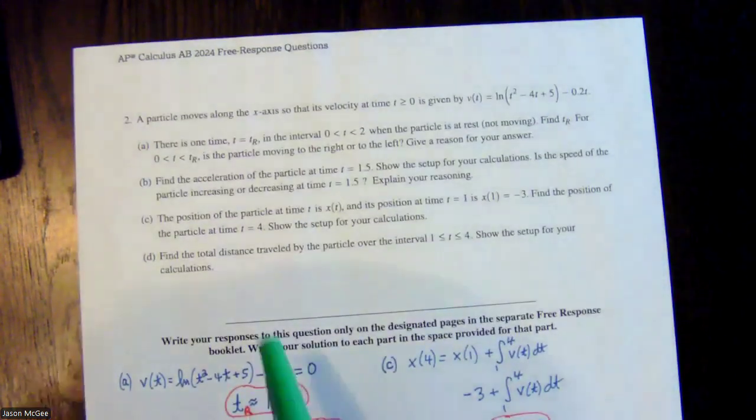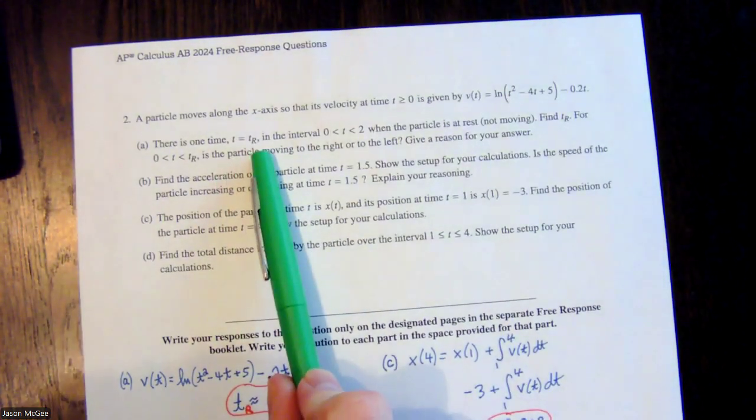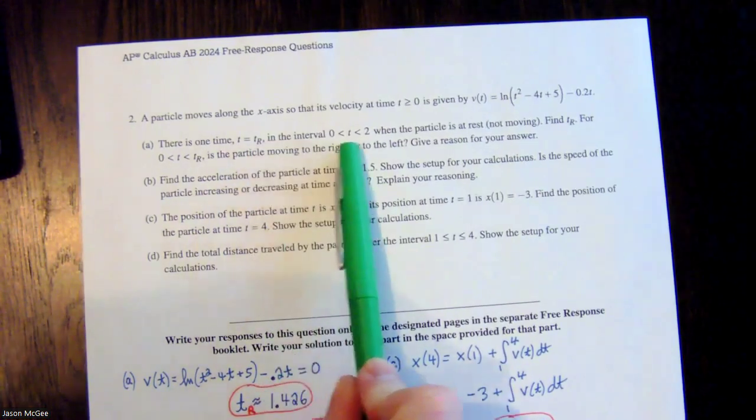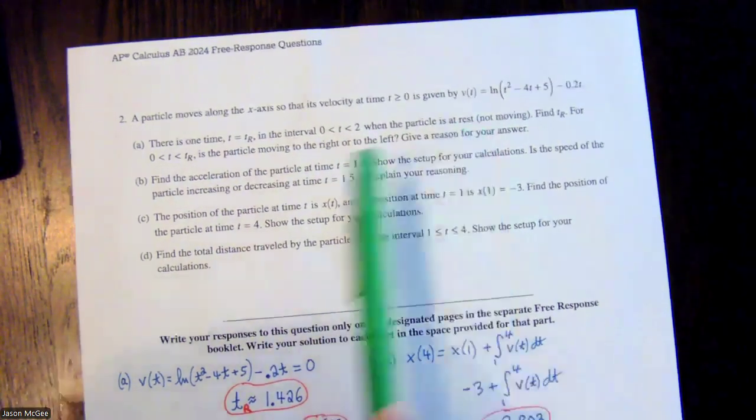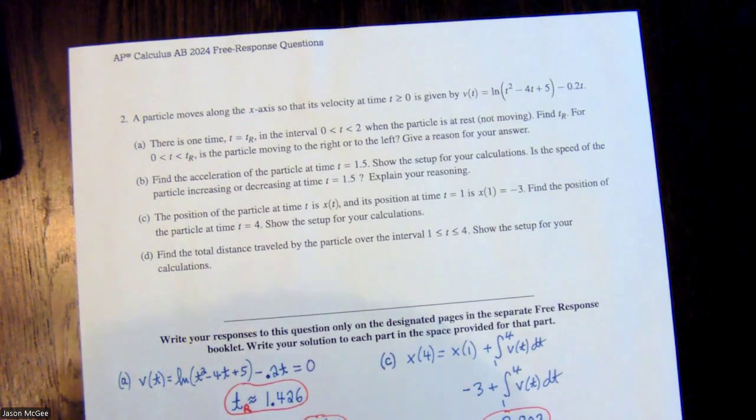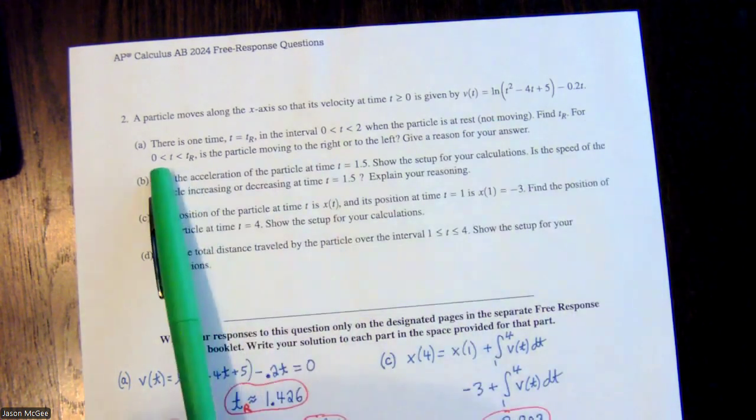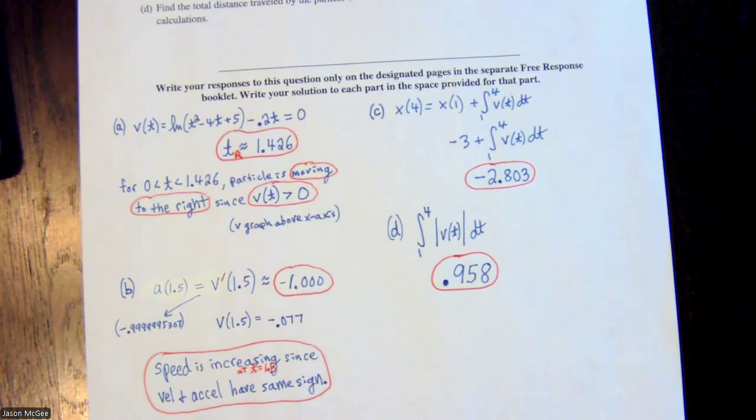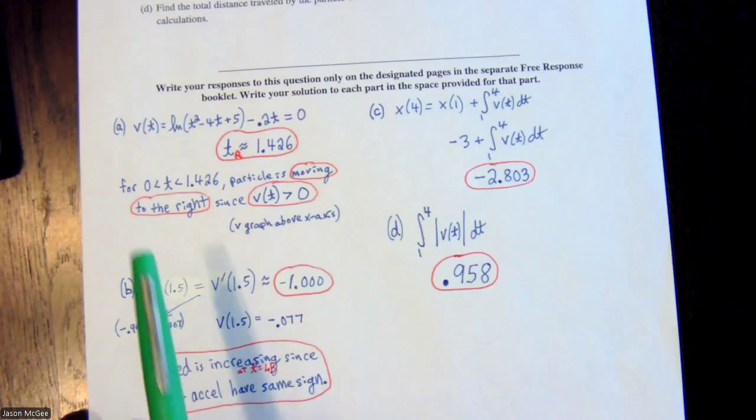And then it says for part A, there is one time in the interval. So we're going to find this t sub R in between 0 and 2 where the particle is at rest. So it's not moving, and we want to find that time. All right, so let's start with that. And then there's another part of that that we're going to need to make sure we read there. So for part A, here's all my working answers if you just wanted to check a certain part.